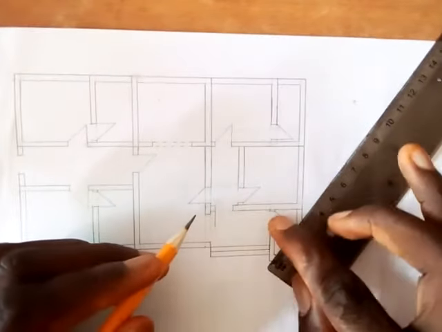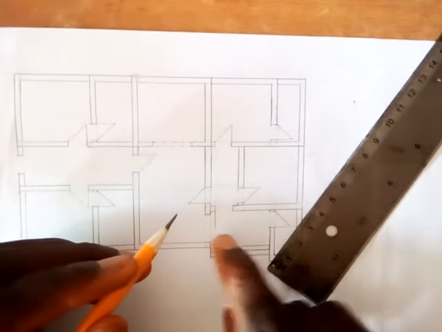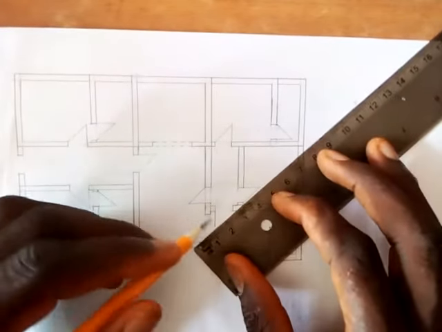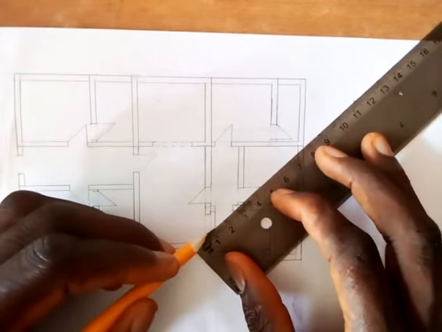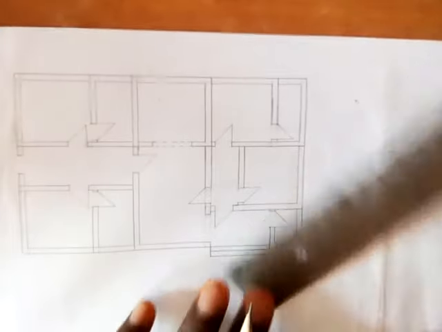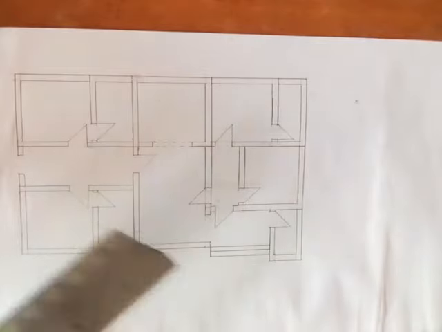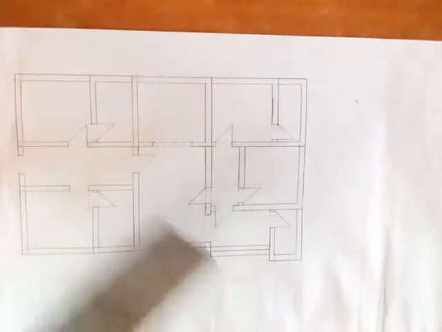Then this door should be open to this side so that we will not prevent people going in here. Here we have a double door. So I will put the double door there. All right, so we're almost done with the doors. Then where do we have? So we have a double door here.